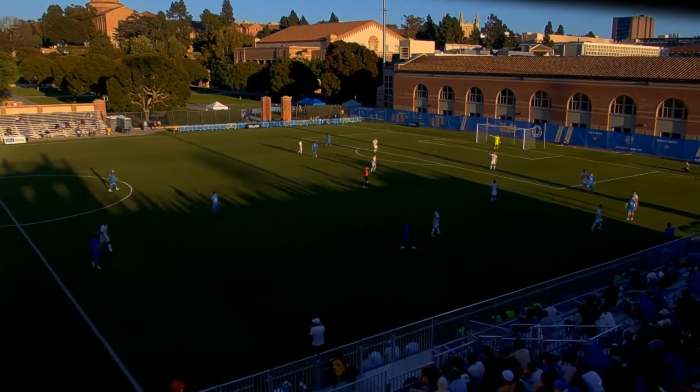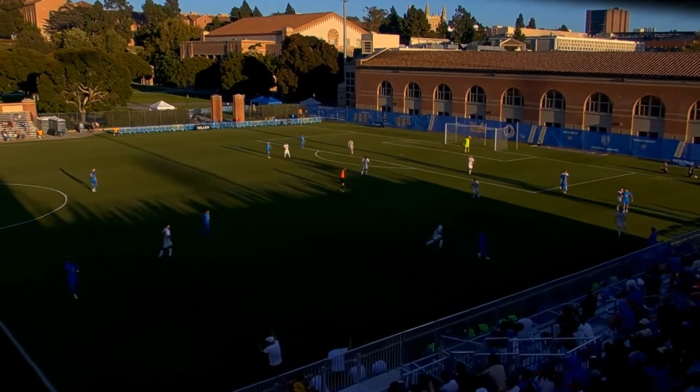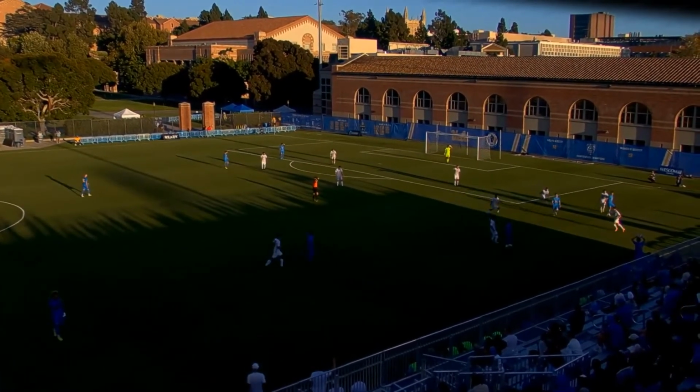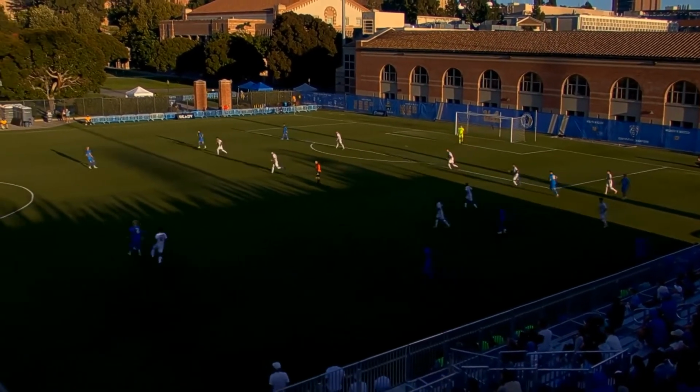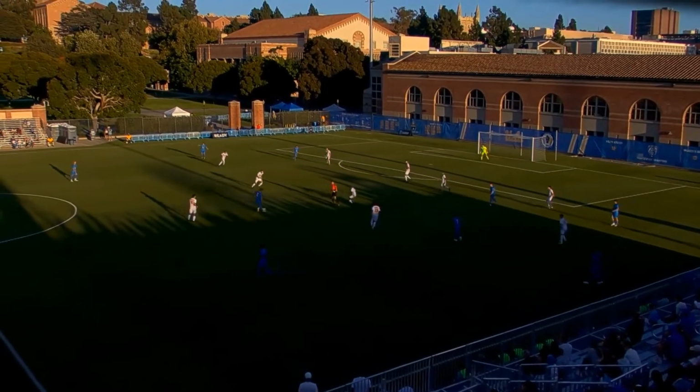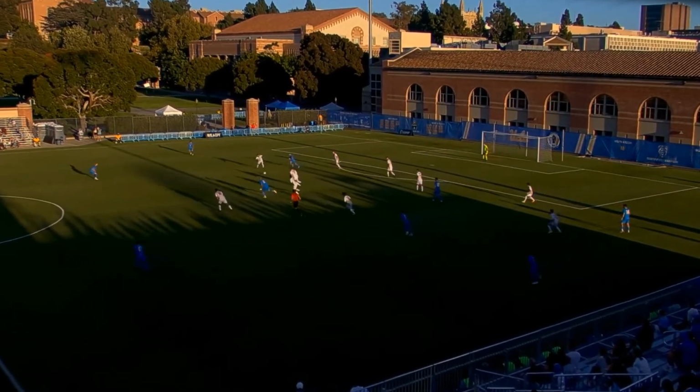Come off on Virginia Tech. Rainbow seeing his first action of the season, originally from Wellington, New Zealand.